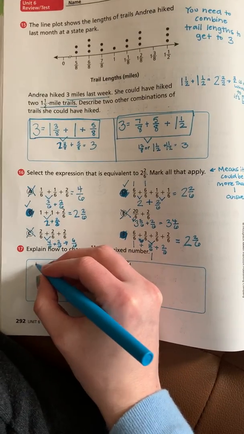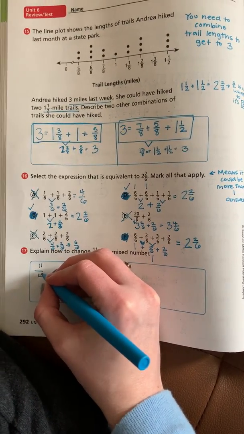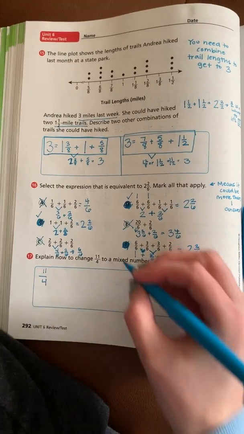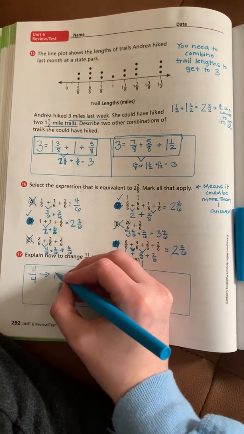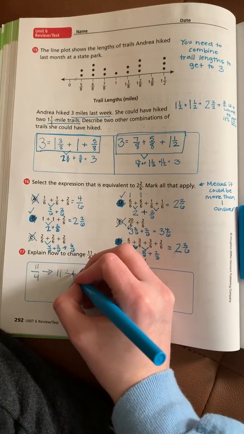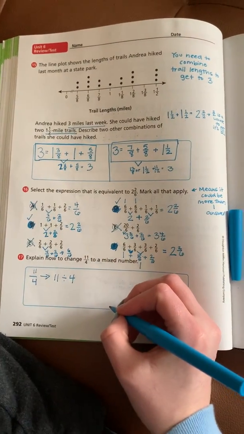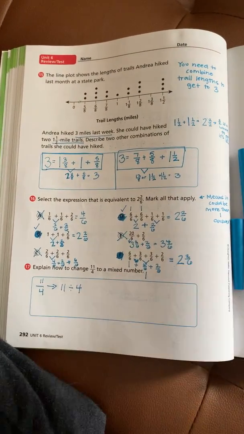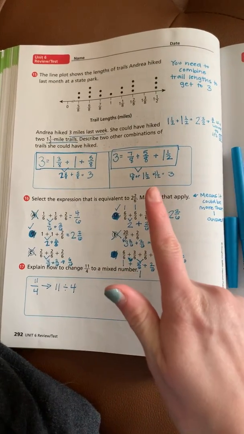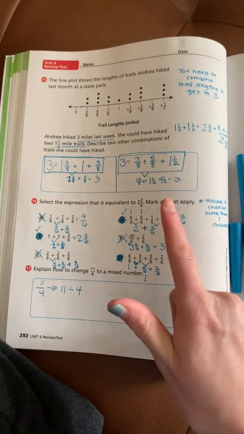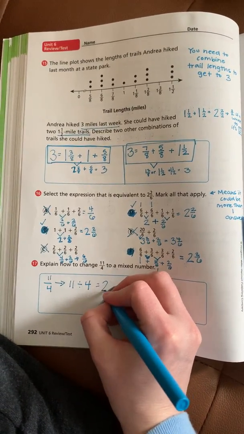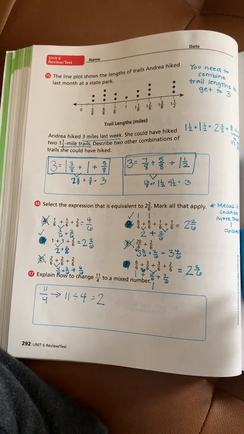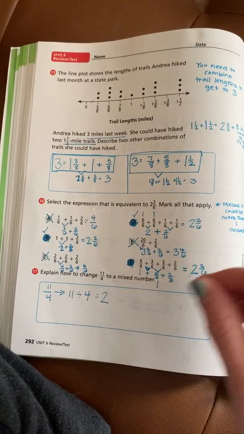So I have 11 fourths. And I need to switch it to a mixed number. I use division to do this. So this would be the same as 11 divided by 4. And I know 4 goes in it. 4, 8, 12. 12's too big, so it only went in twice. So I know it goes in twice. And then 11 minus 8 would give me 3.